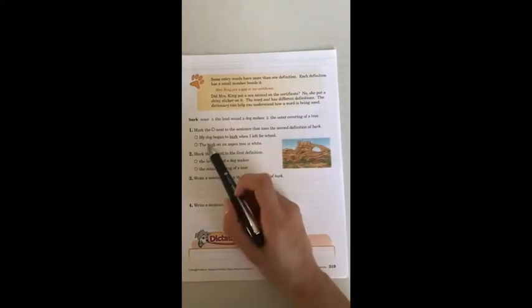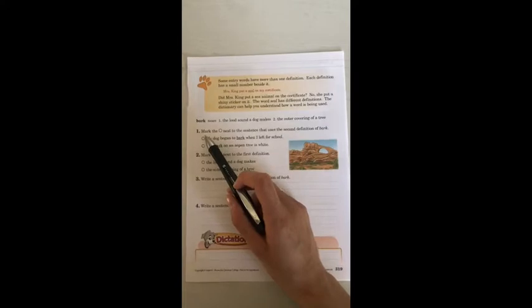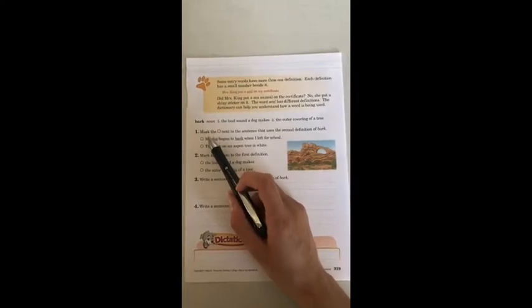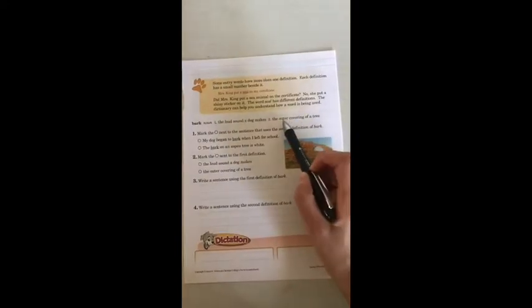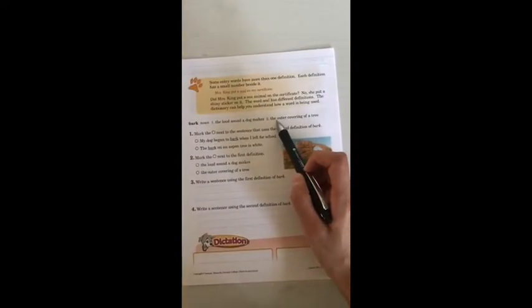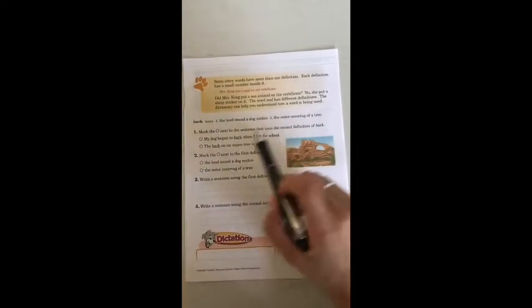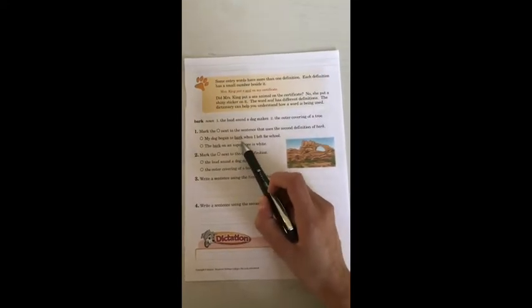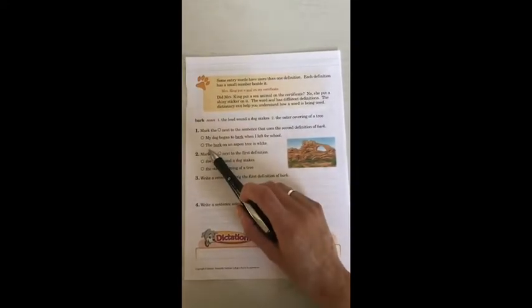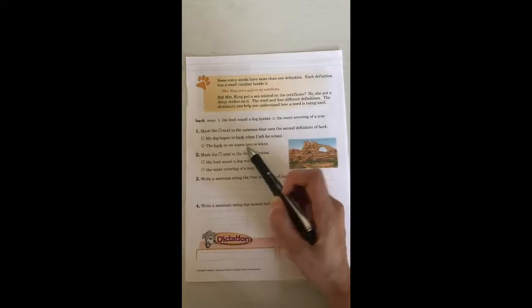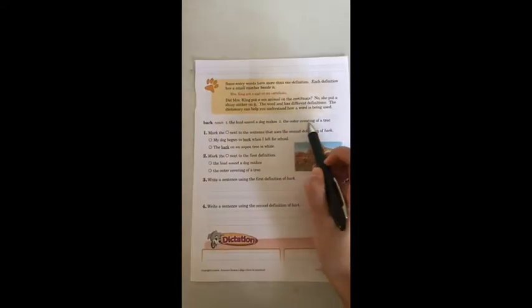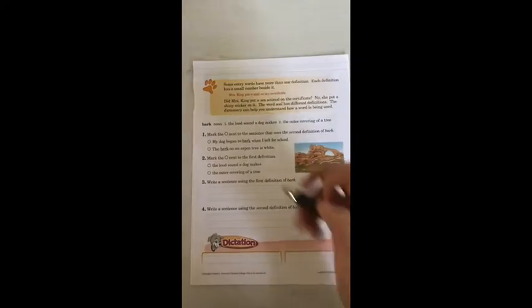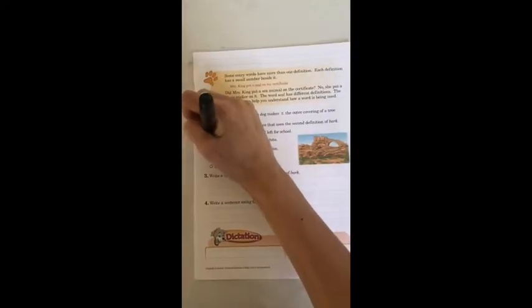a tree. The first one says, mark the circle next to the sentence that uses the second definition of bark. So we want the one that means the outer covering of a tree. My dog began to bark when I left for school, or the bark on an aspen tree is white. Which one means the outer covering of a tree? The second one. Good job.